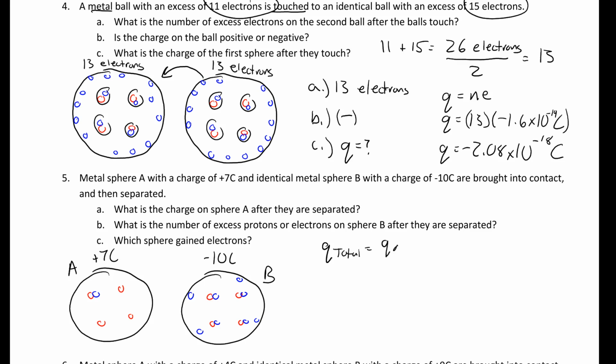So you have the charge of A plus the charge of B. The total charge can't change. That's the law of conservation of charge. So this is positive 7 plus negative 10. And these are coulombs, right? So the total charge is equal to negative 3 coulombs.